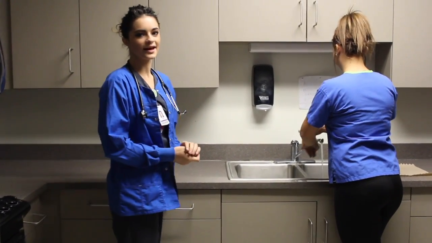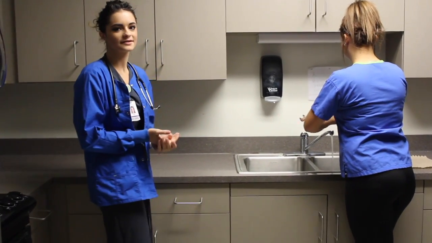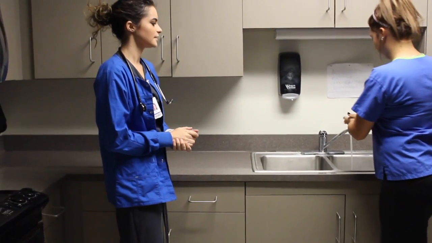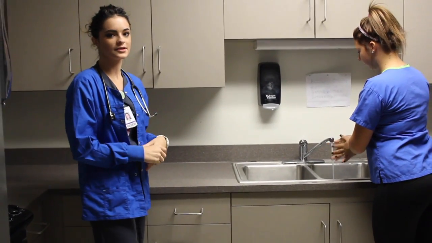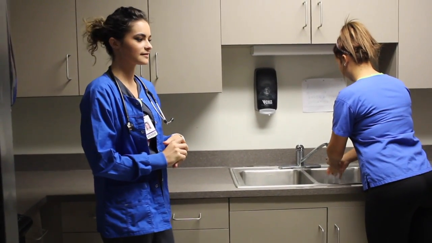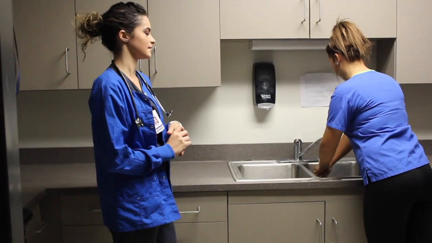Tara is demonstrating hand washing. Hand washing is an important task to do when you're in the nursing field. It ensures the safety of your patient and you as a nurse, and keeps you from getting germs and from getting sick.